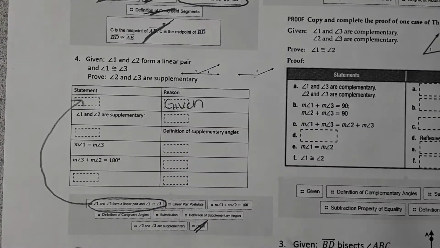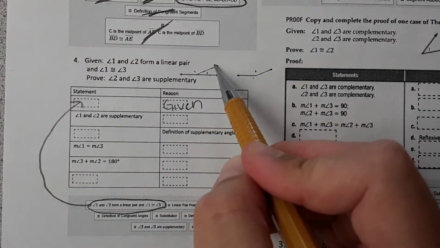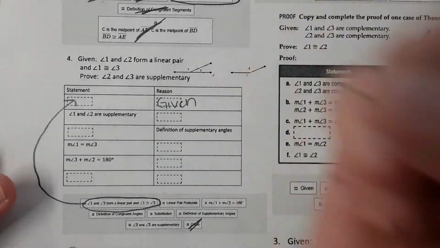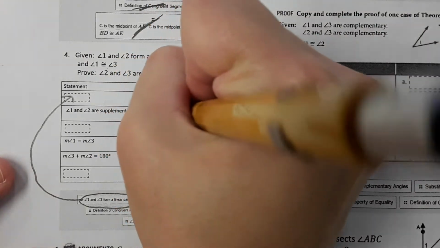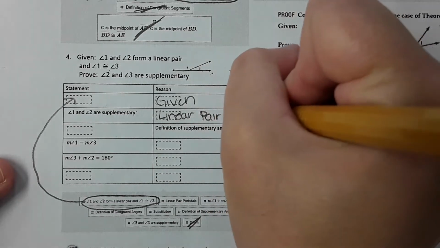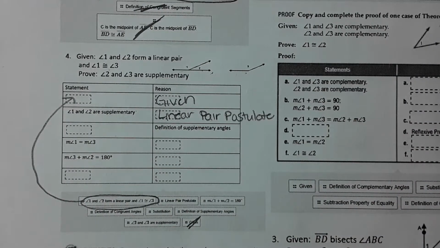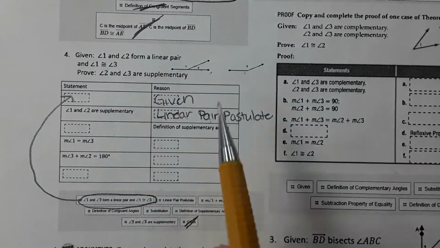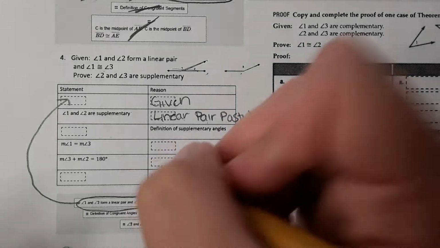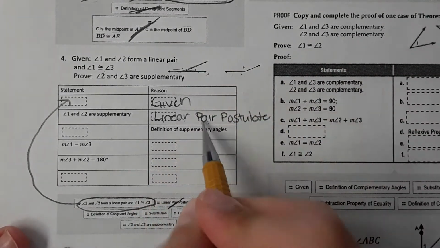This is where some people got confused on the homework, and I can see why. On the homework, we said if 1 and 2 are a linear pair, they are supplementary, and we called that the supplement theorem. Here they're calling that linear pair postulate. And I've noticed as I look at different resources in geometry, sometimes they term it different things. But if you understand what a linear pair is, when two angles come together to form a straight line, it means that those angles are supplementary. You can figure out that that's what they're looking for there.